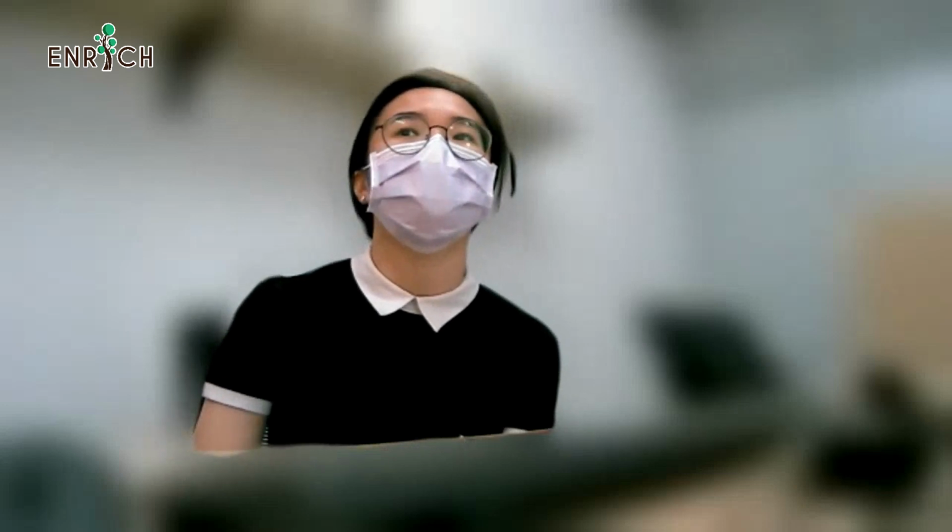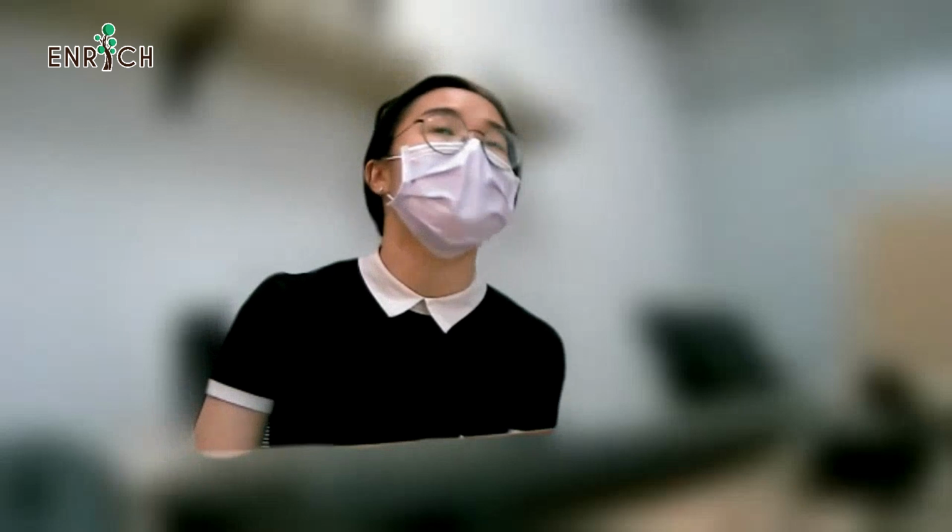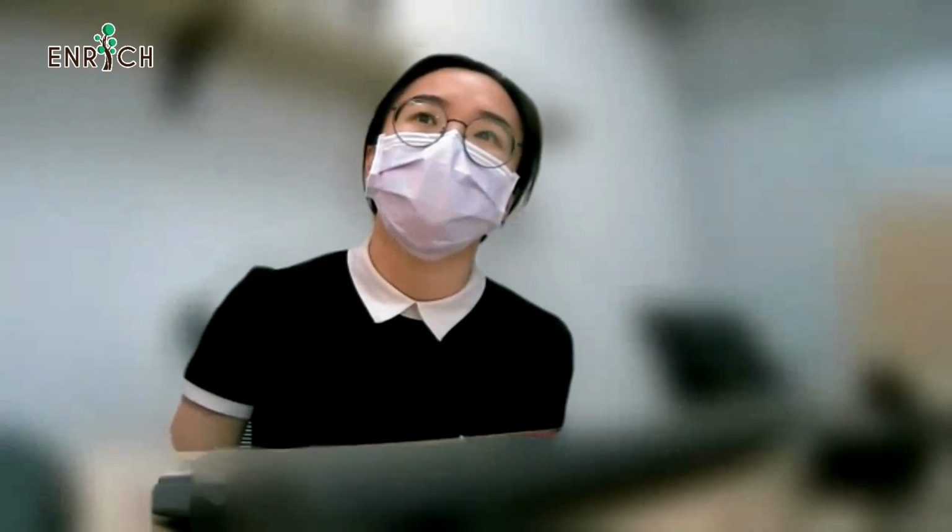Can G6PD patients take this supplement? Yes, it is safe for G6PD patients to consume ElegiGo to help with their allergy issue. Do you have any more questions from the ground?